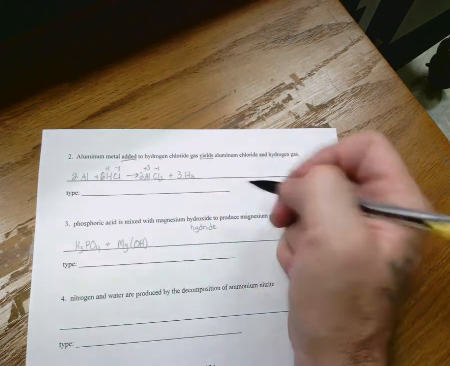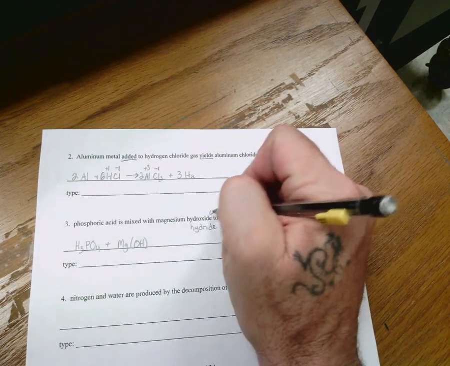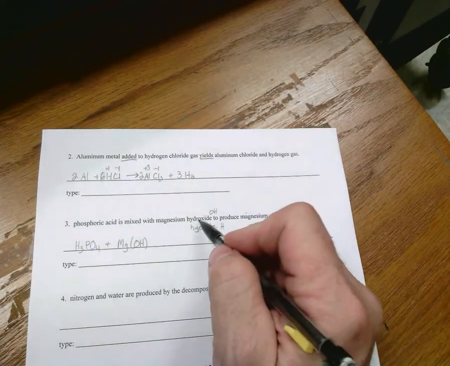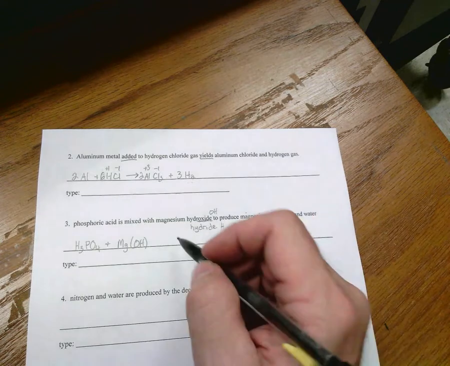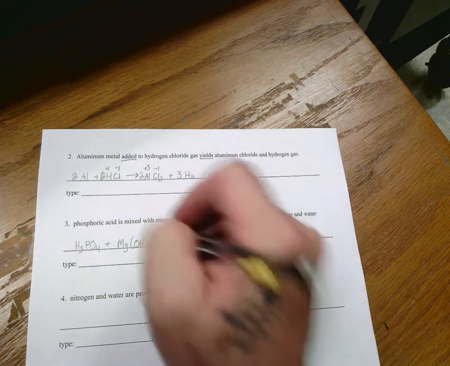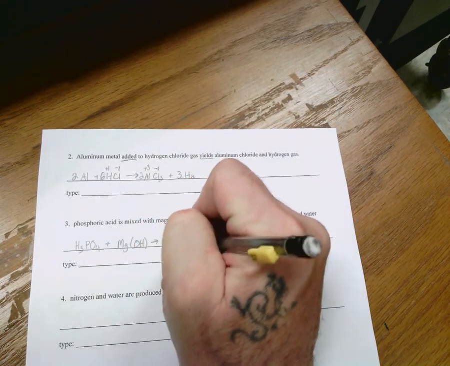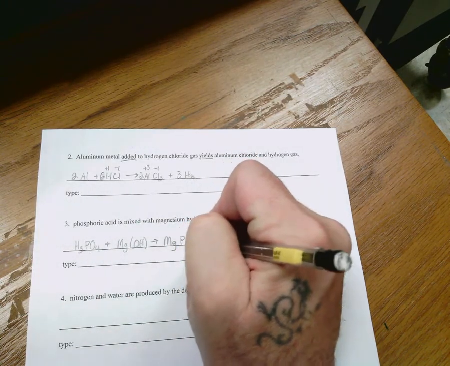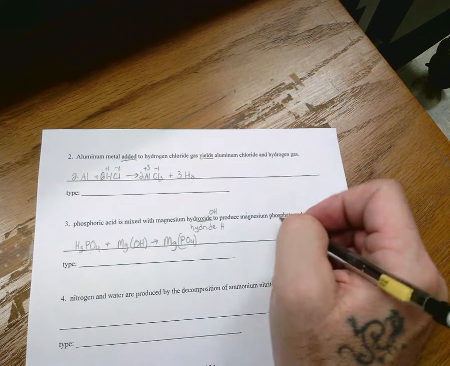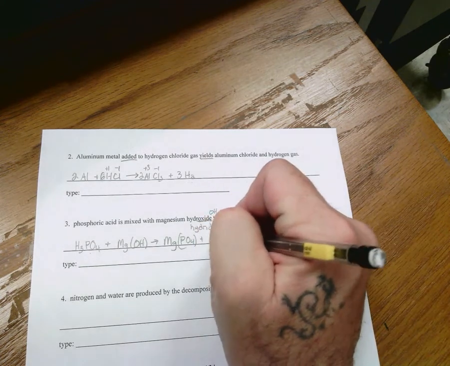A hydride is an H. A hydroxide is an OH. It's got an oxide in the name, right? Okay, to produce magnesium phosphate. By the way, that's what that is, a phosphate group. And water plus H2O.